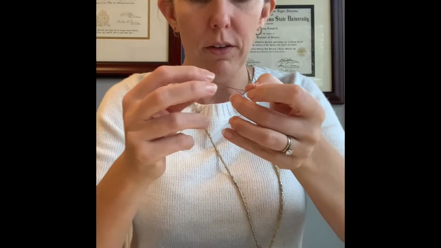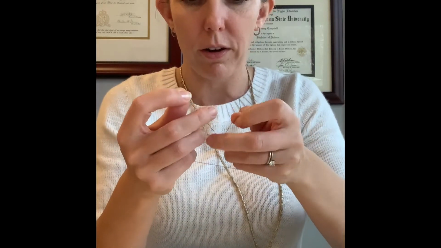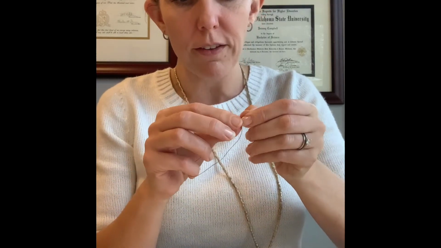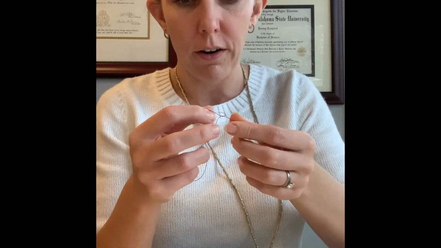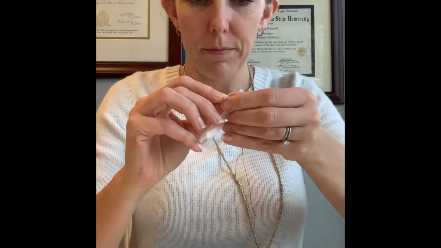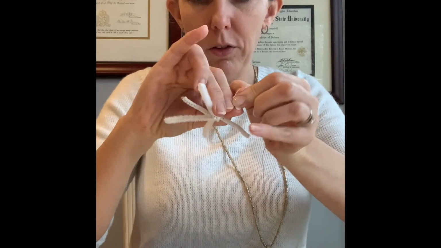Okay, you want to have a circle that's about 4 inches around, maybe a little bit less. And then I'm going to fold over the side of one of our edges of this. I'm going to fold it over on here and make a little loop for this to go through.